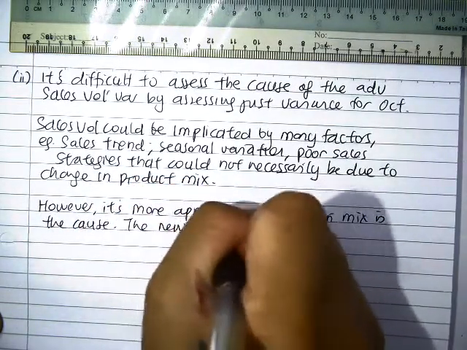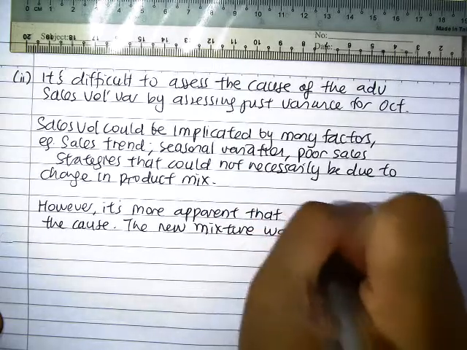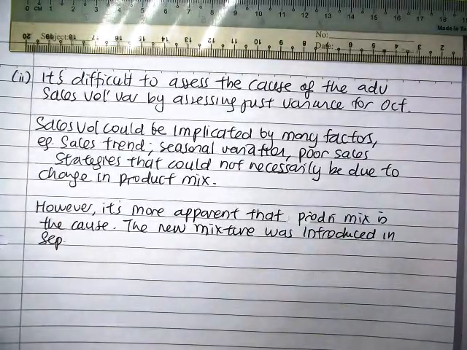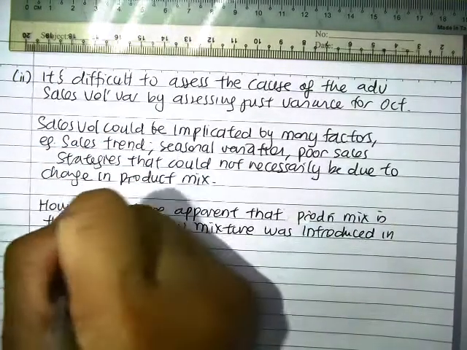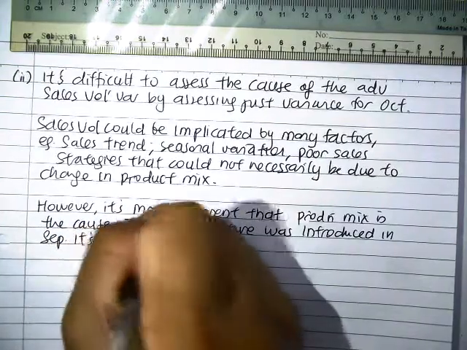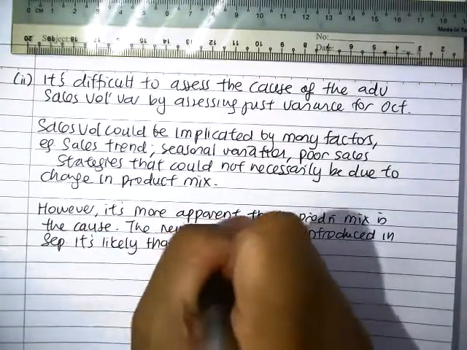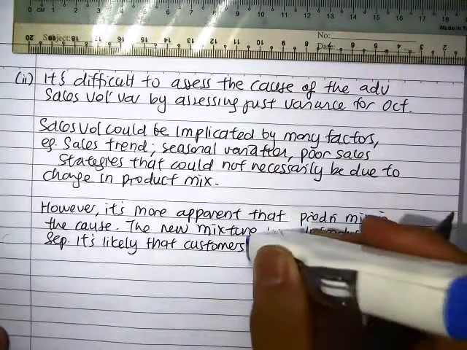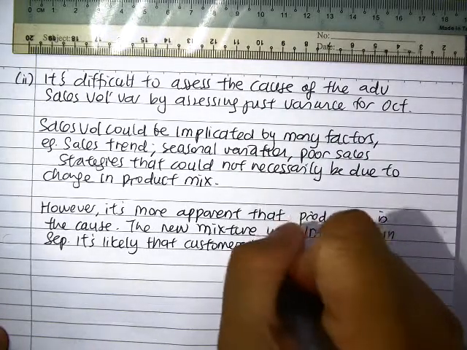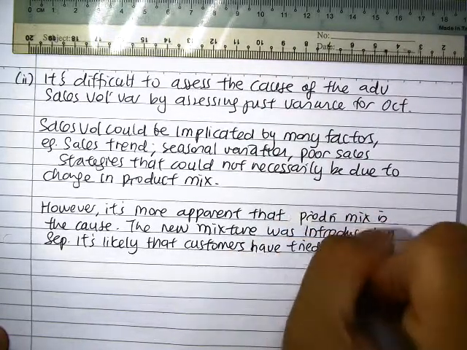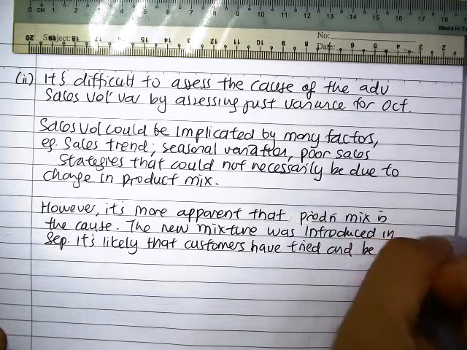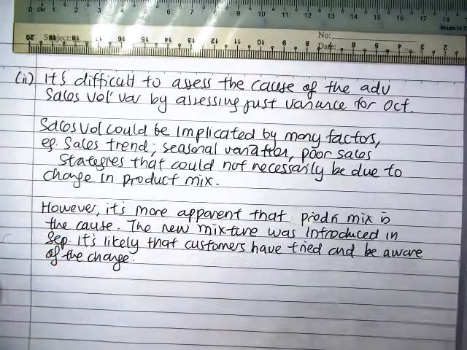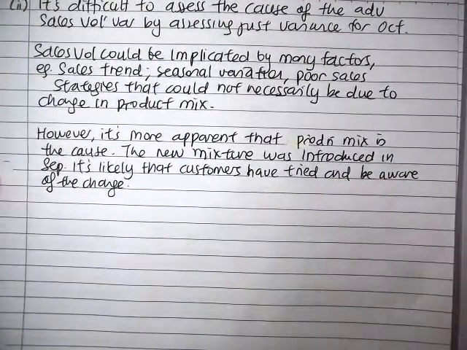Now, the new mixture was introduced in September, so it is likely that customers have tried it and become aware of the change.